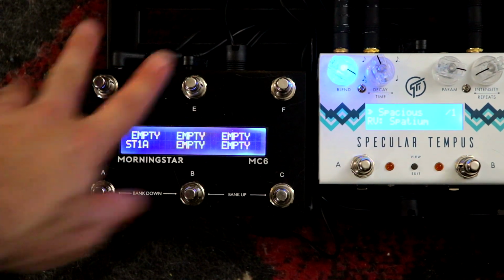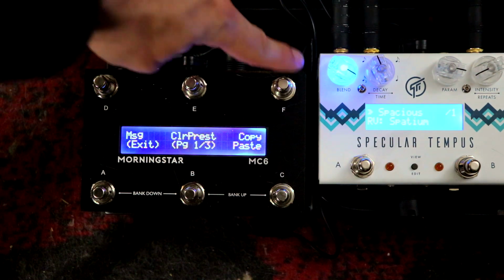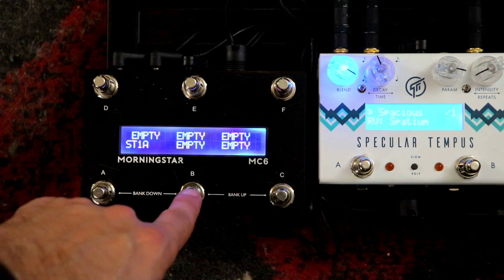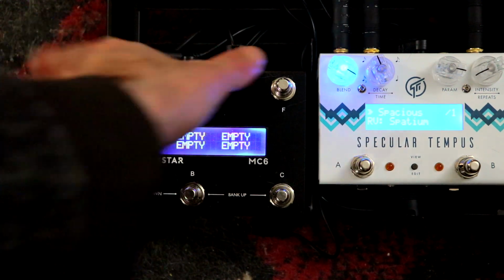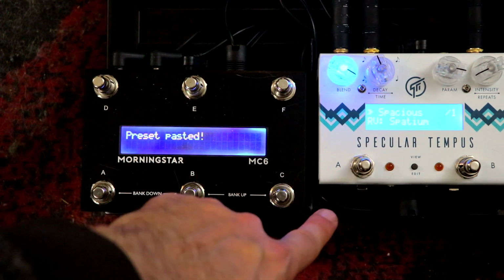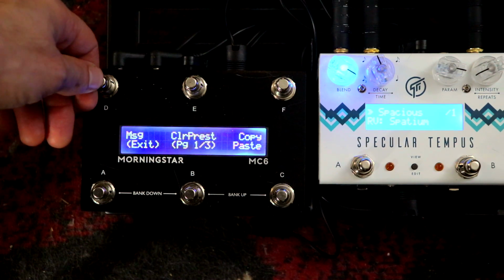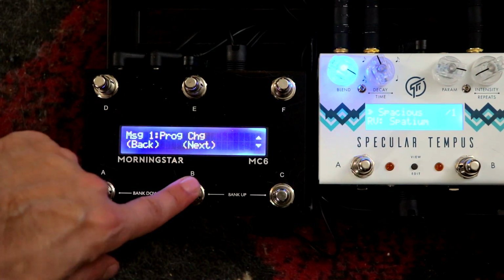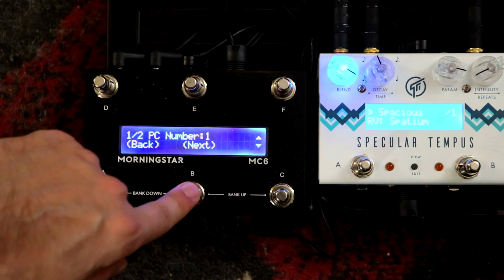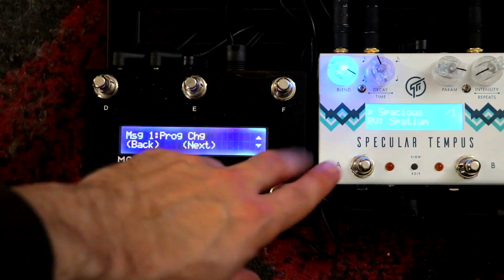To save some time, I'm just going to edit the one we just did, and I'm going to copy that. All right, and let's put it in B. So select that first, edit, and then edit the preset, paste. Now we just need to tweak a couple of numbers to make everything match. So the program change is now going to be for program number 2, or sorry, patch number 2, which is number 1 on here. But everything else stays the same.